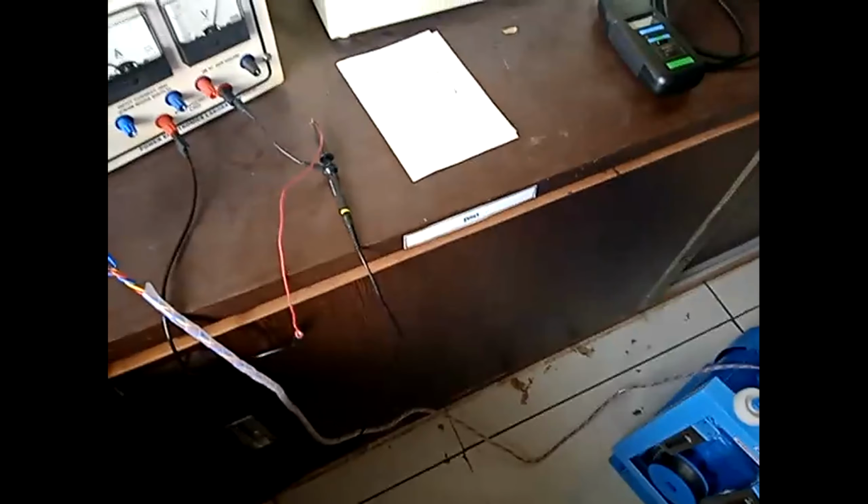Clear? Next, now we can apply the load. By applying the load, we can observe what happens. We can apply the load by using this one.